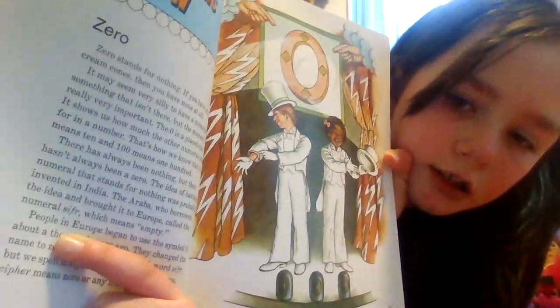I don't know, it looks like a different word. It's this word right there. I think that says something like sifr, which means empty. Cipher?